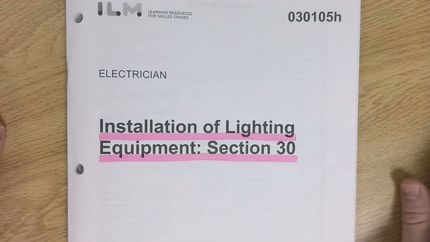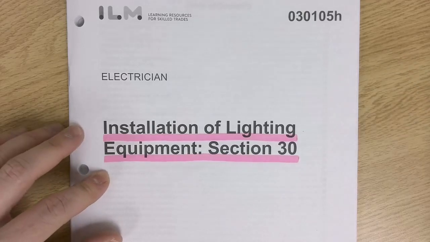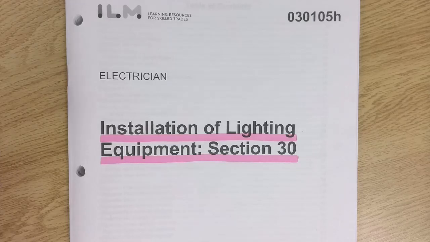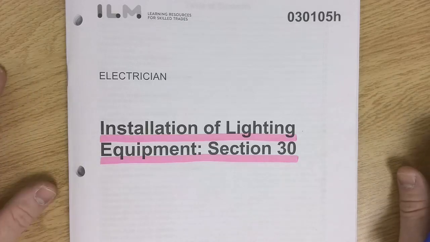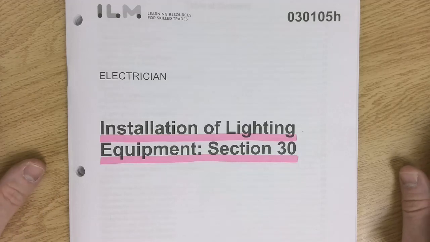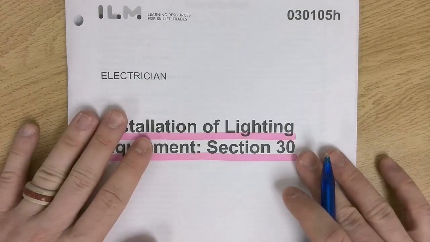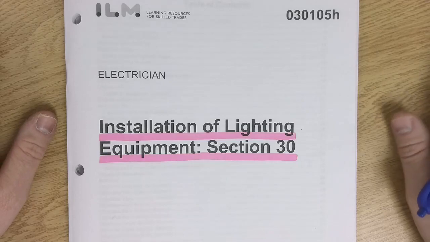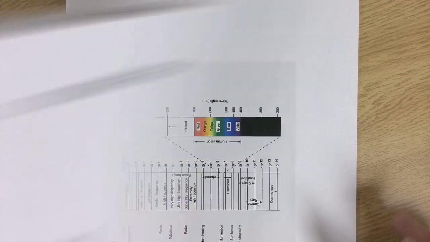Hello everybody. So today's lecture is on installation of lighting equipment, section 30, but a lot of this module is actually outside of the code book. So a lot of this module does require some memorization for tests, exams, and the TQ. That's just kind of an unfortunate part of this module, and the extra unfortunate part is since it requires a little bit of memorization, it's also a very large module. So let's get into it.